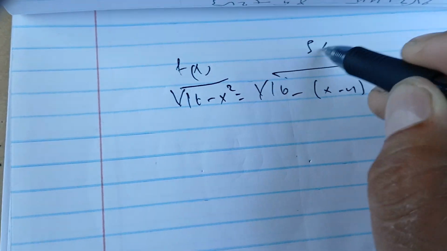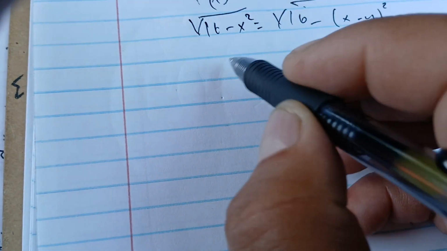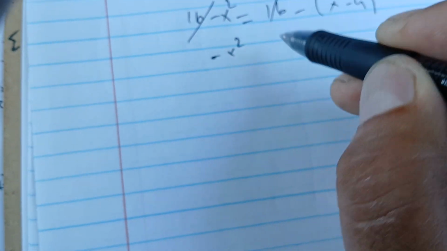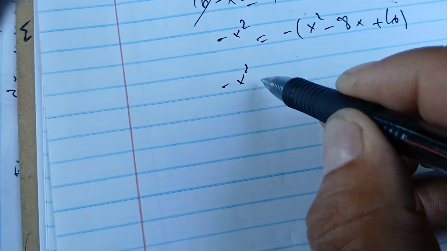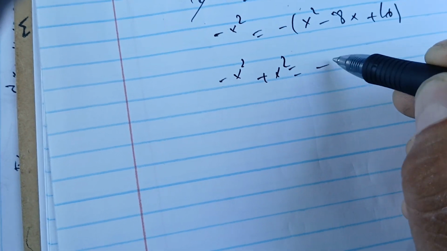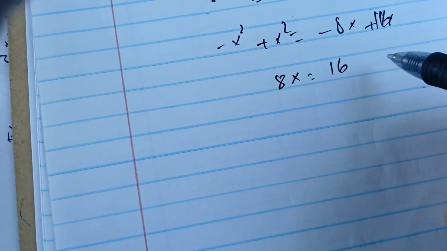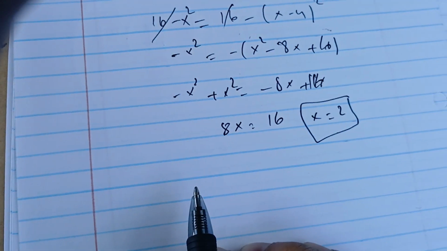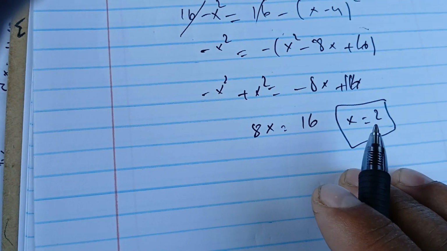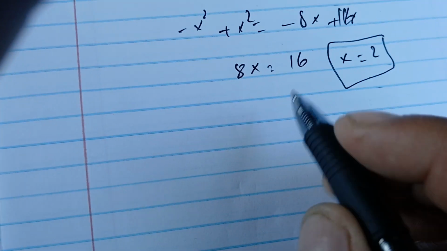Squaring both sides, we get 16 minus x squared equals 16 minus x minus 4 squared. We get rid of 16, and we get minus x squared equals minus x squared minus 8x plus 16. So minus x squared plus x squared gives 0 equals minus 8x plus 16, so 8x is 16. That means x is 2. So the two graphs intersect at x equals 2.